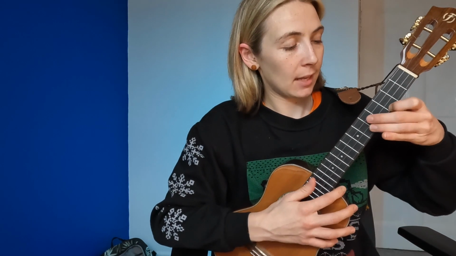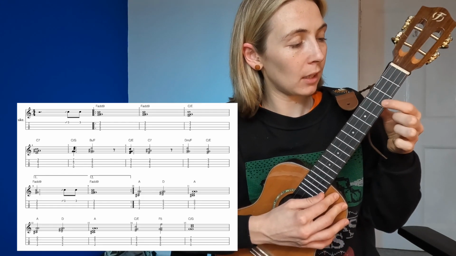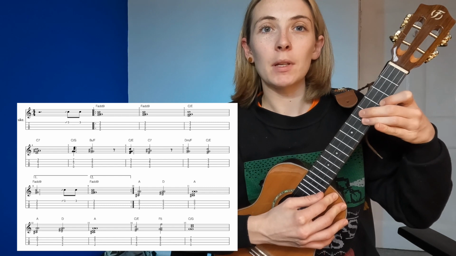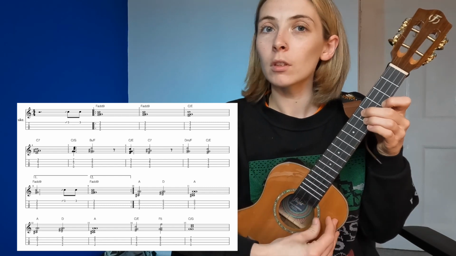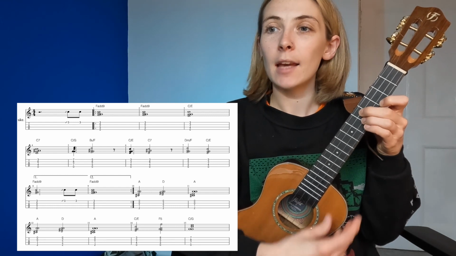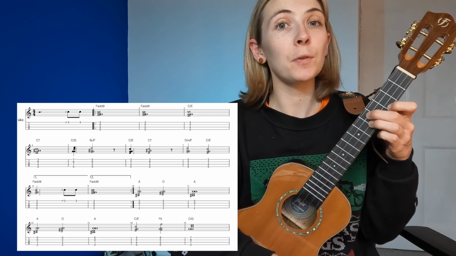So let's go through these chords in order of appearance in the song. We are going to start with an F add 9, which is one of my favourite twinkly chords. Pointy finger on 3, and then your middle and ring finger on the 5th fret on the C and E strings. So we're going to play F, 2, 3, 4, F, 2, 3, 4.